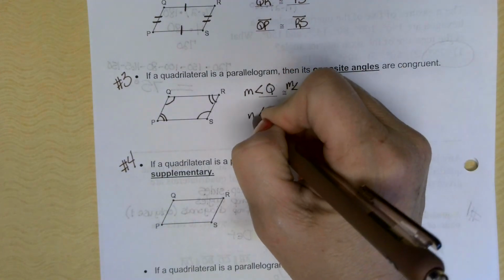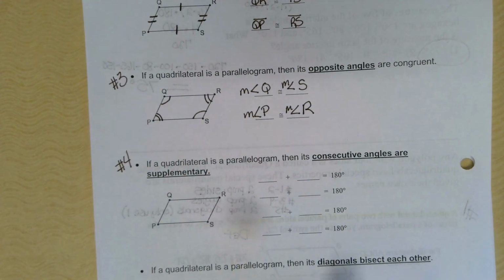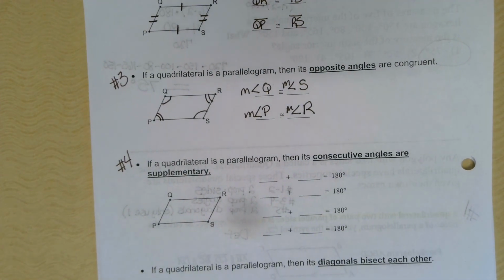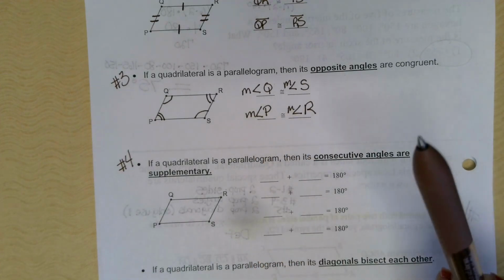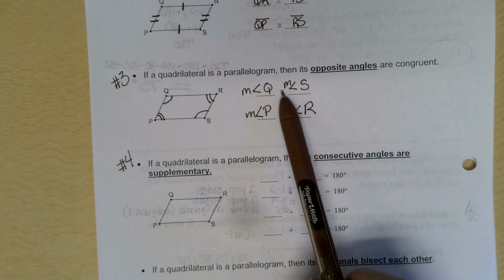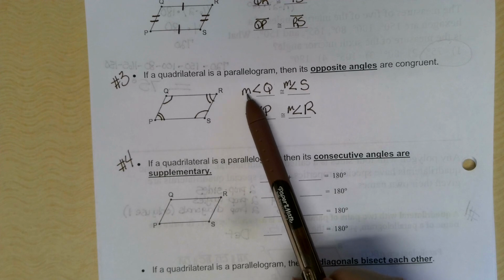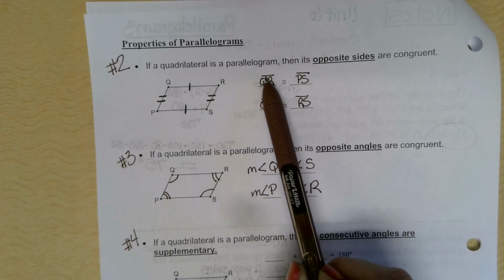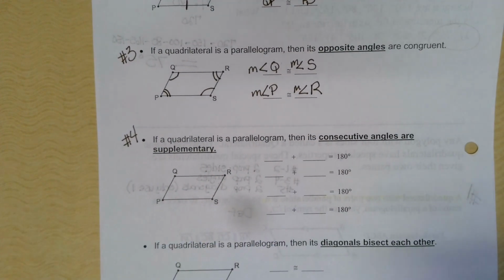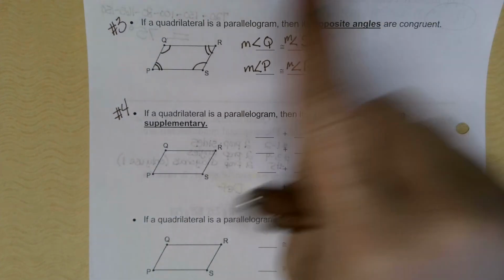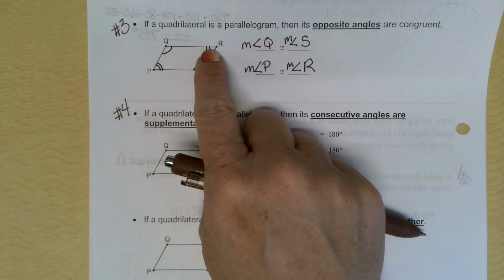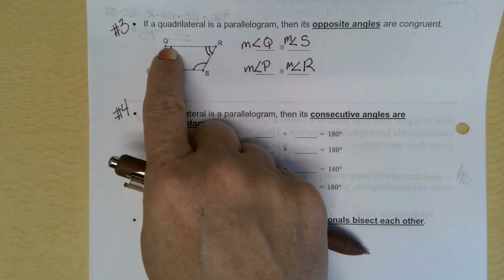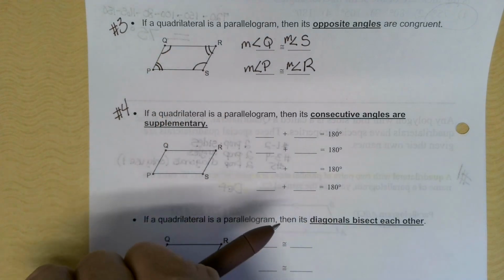Technically, we are talking about the measures, so we should put the little m with those. The measure of angle Q is congruent to the measure of angle S. The measure of angle P is congruent to the measure of angle R. The way you remember that is if there's an extra symbol here, there's an extra marking. So we need to try to keep that straight, but again, I would never count that wrong if you didn't put the m. Okay, so if this angle is 70 degrees, then this angle is 70 degrees. If this angle is 110, then this angle is 110. Okay, so that's how that goes.